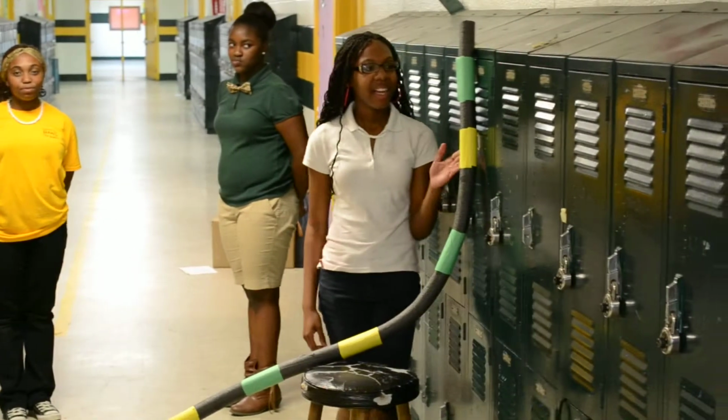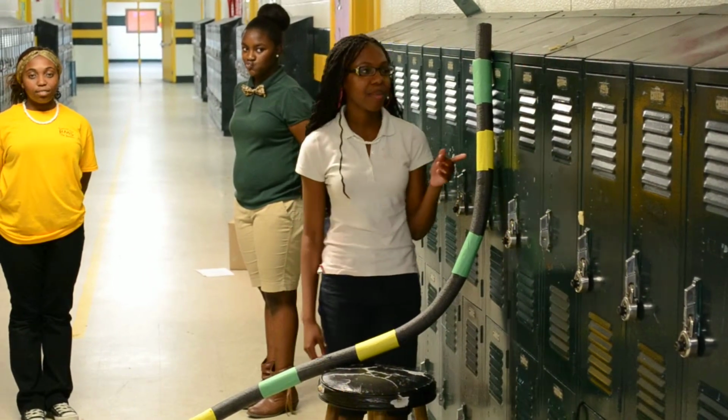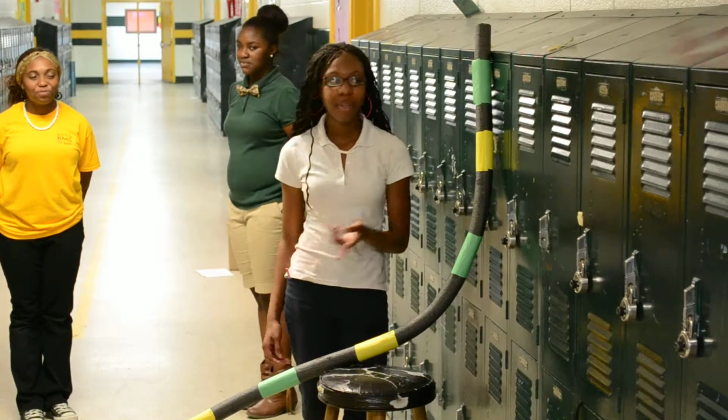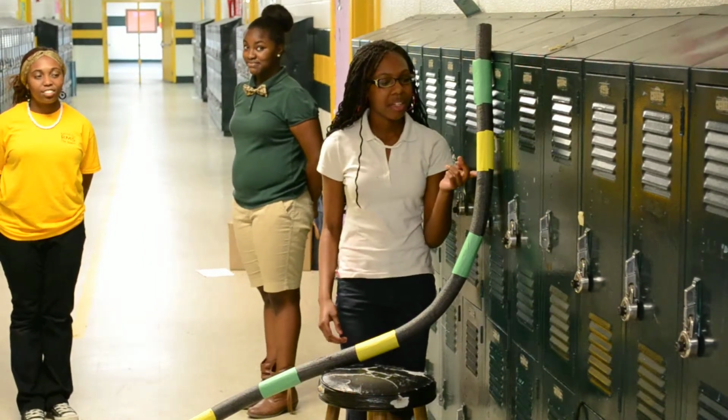This is our slide, which is named after me, Ajay. As the marble travels through our slide, it will enter B loop. As you can see, it's also a 90-degree angle.